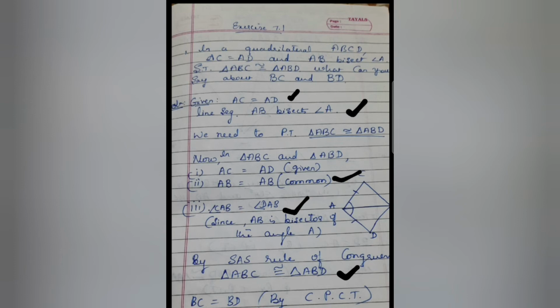So you can write that both the triangles are congruent to each other, and also you have to show BC and BD. What about the sides which have been left? There is one particular rule called CPCT, which I am going to discuss in my next slide. Due to that rule, BC will be equal to BD. When two triangles are congruent, the remaining corresponding parts of the triangles will also be equal according to the CBSE rule. So BC is equal to BD.